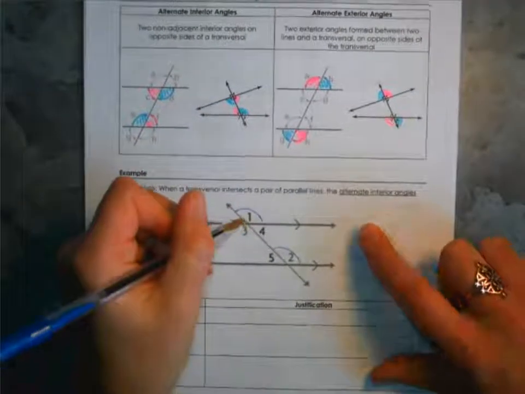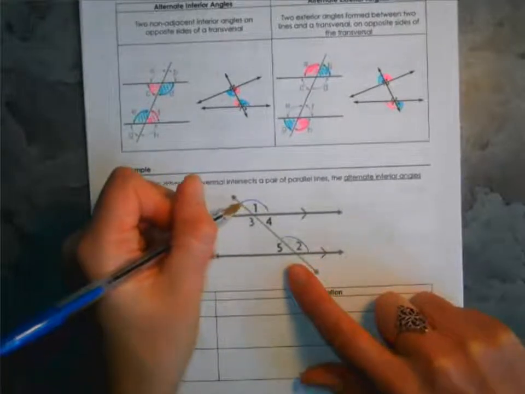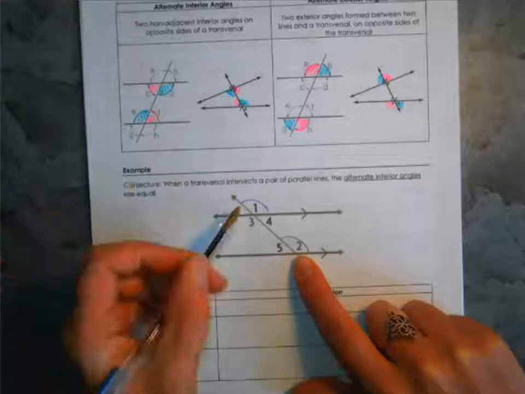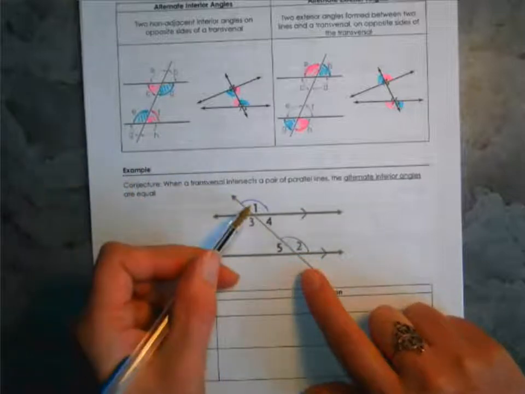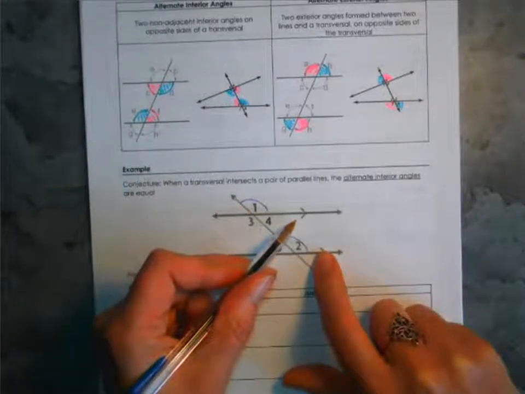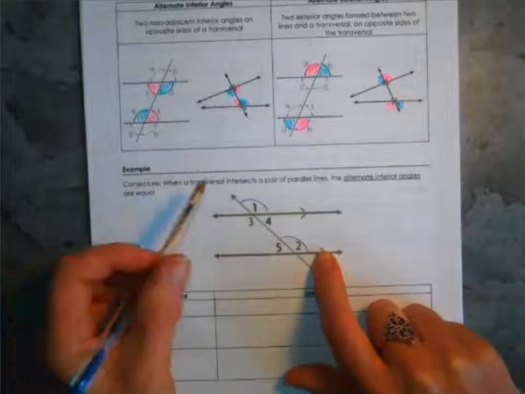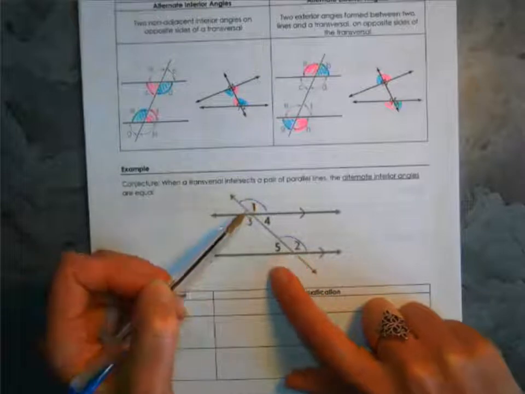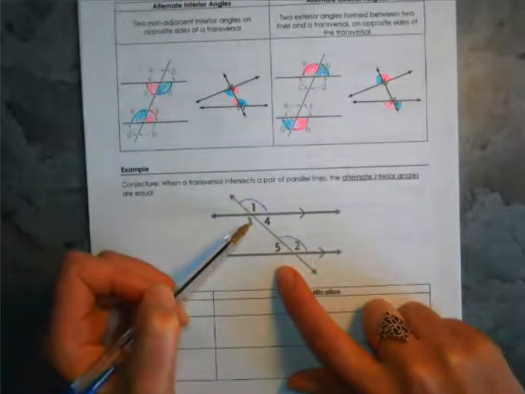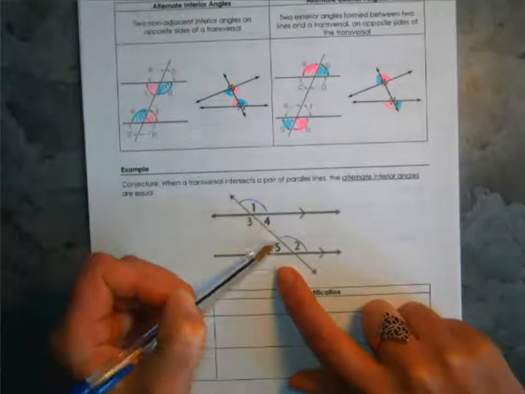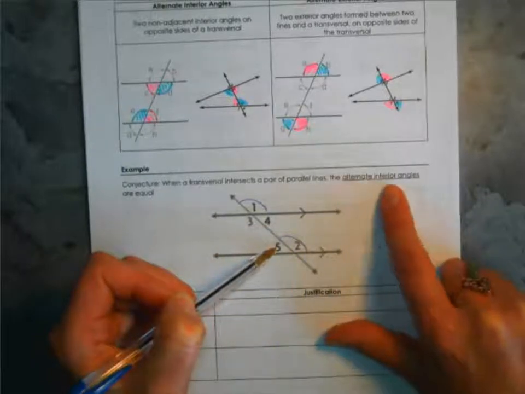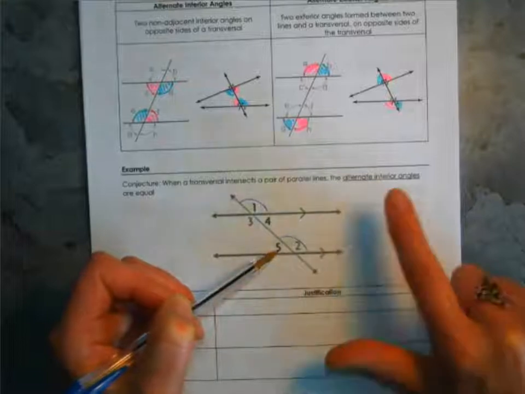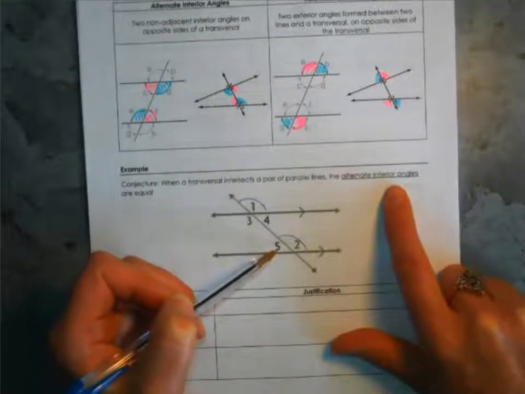Okay, so what I said as my first thing was that angle 1 and 2 have to be equal because they're corresponding, right? So I have a transversal here, they're on the same side between these two parallel lines. And I couldn't have done, for example, 4 equals 5, because that's using the alternate interior angle justification, and I'm trying to prove the alternate interior angle justification.